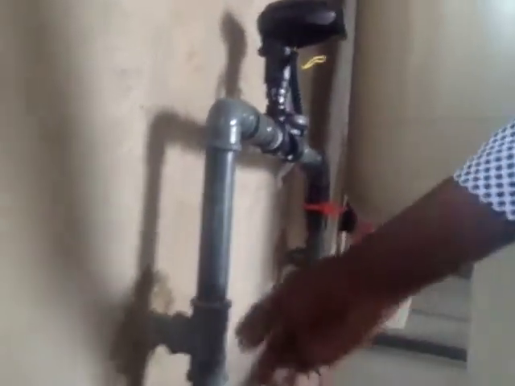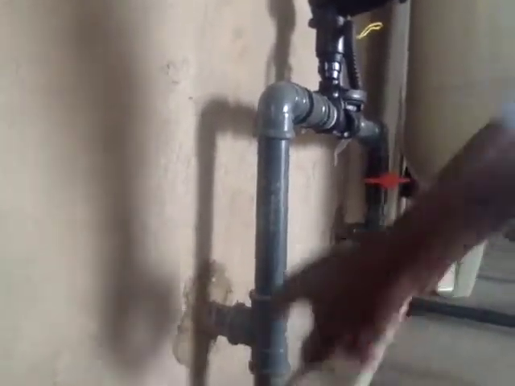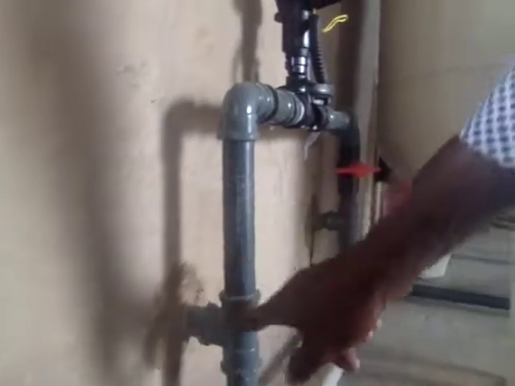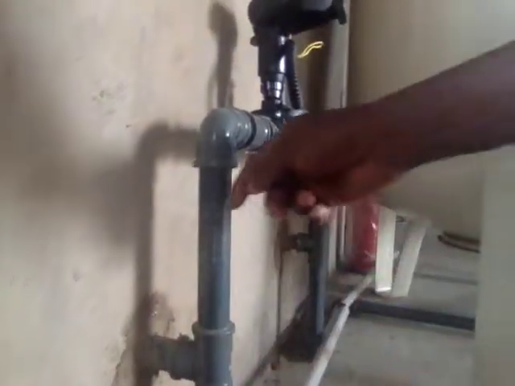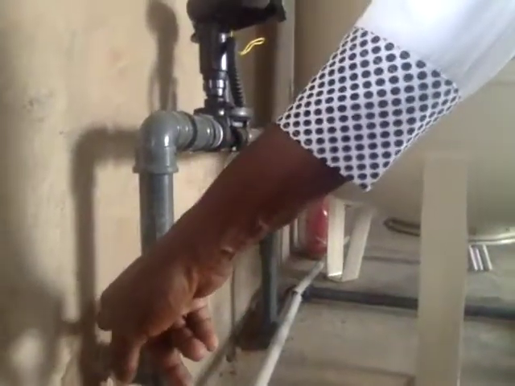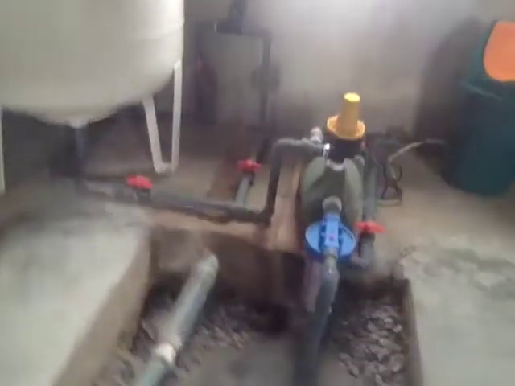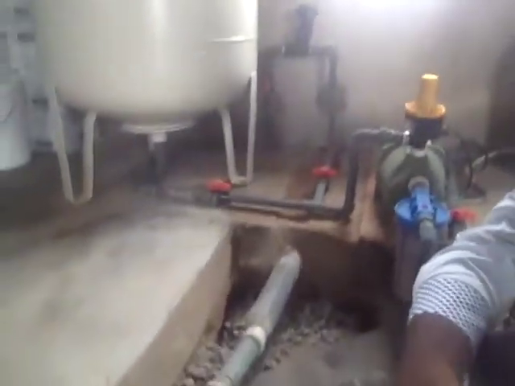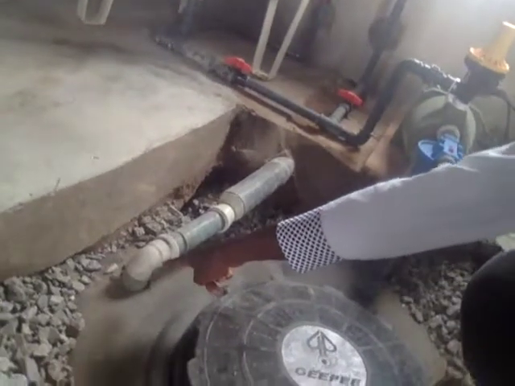Then if you look at this place, you can see the T in use. We want water to go this way. Water is coming from here. So there is a T where the water can go out. Like I said, they come in different sizes. You can see the elbow again in use here.